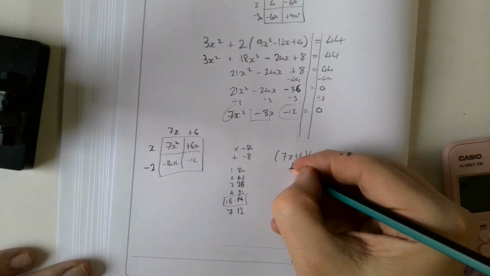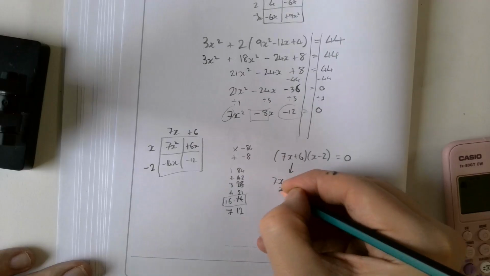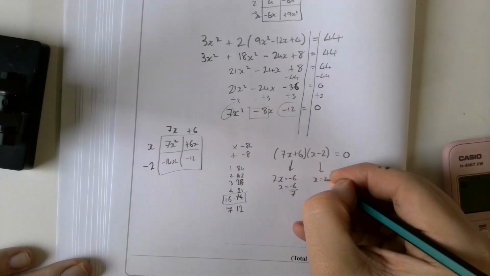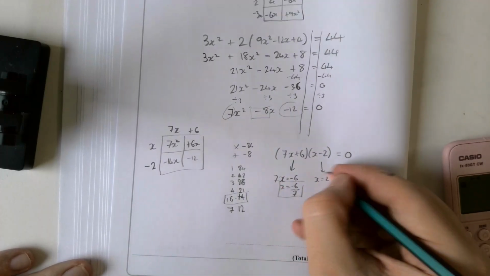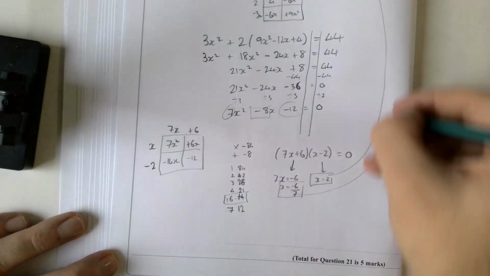So now my x values have got to be, so 7x has got to equal negative 6, so x has got to equal negative 6/7, and x has got to equal 2, so x equals 2. And then I'm just going to put those values back in up here to get my answer.